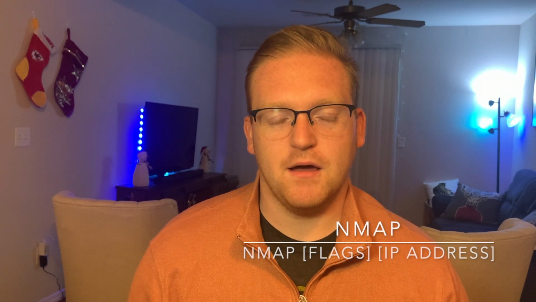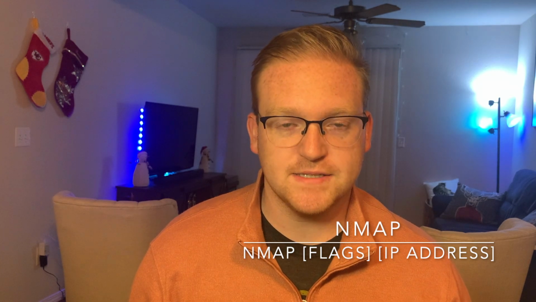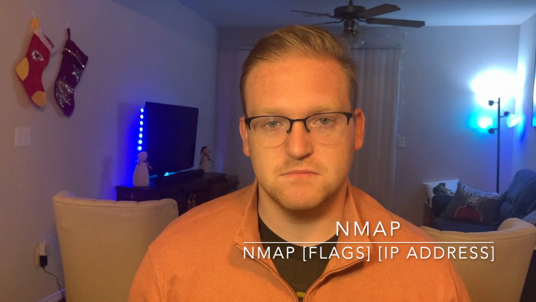It's alive. Now, the next one is NMAP. NMAP is similar to ping. In fact, it includes a flag that is similar to ping, but it's much more intense. It interrogates a device on a much more granular level than ping does. So with NMAP, you can include a number of different flags. You go NMAP, your flags, and then the IP address.